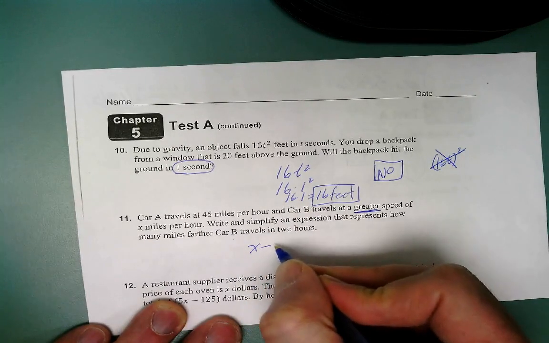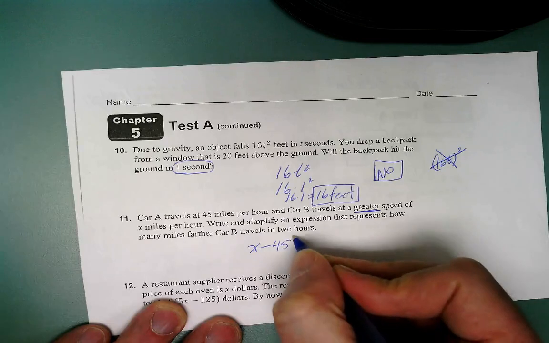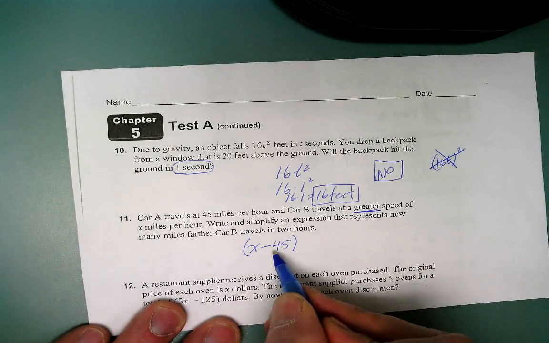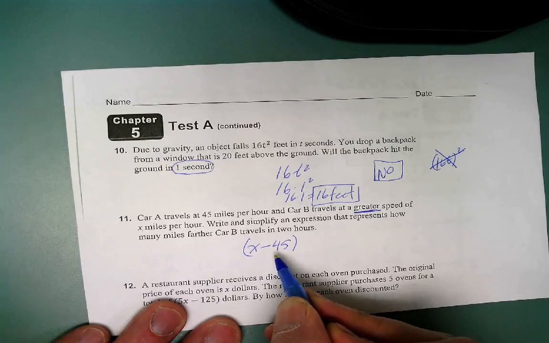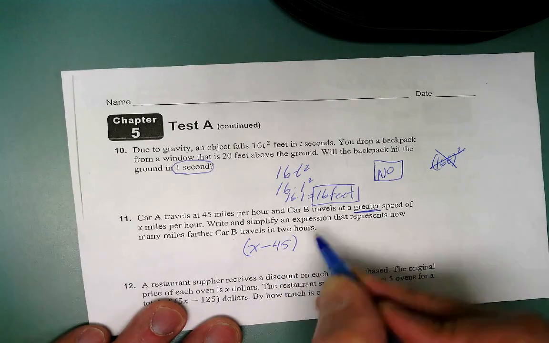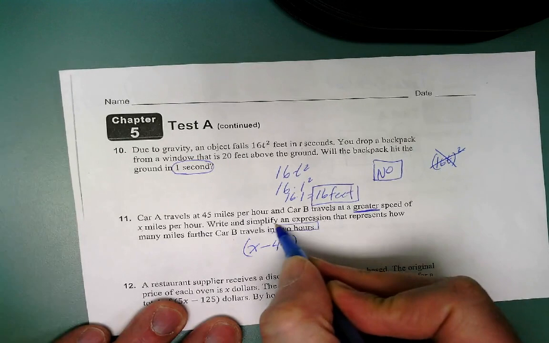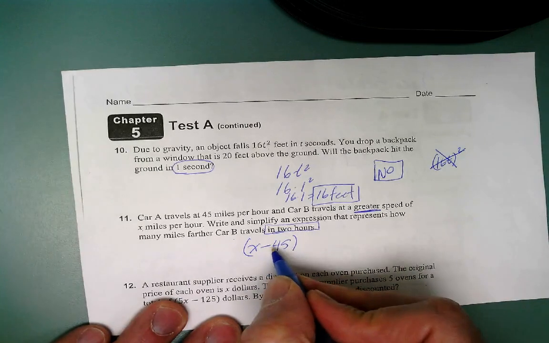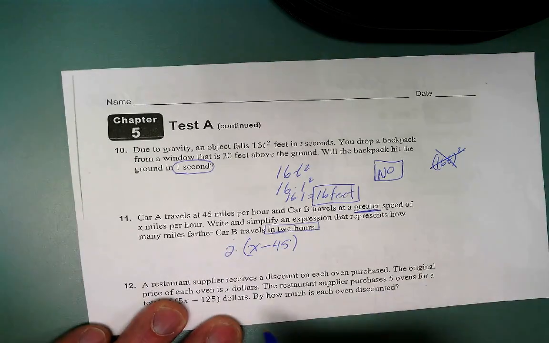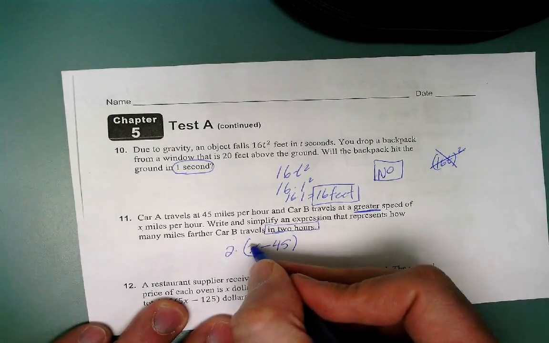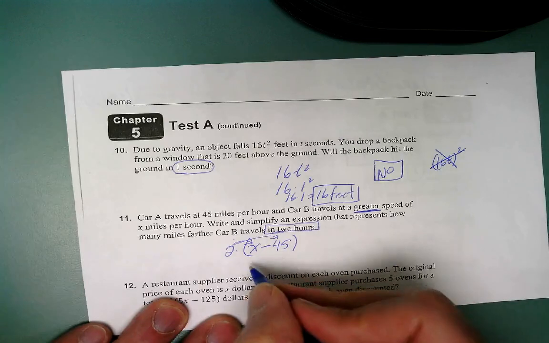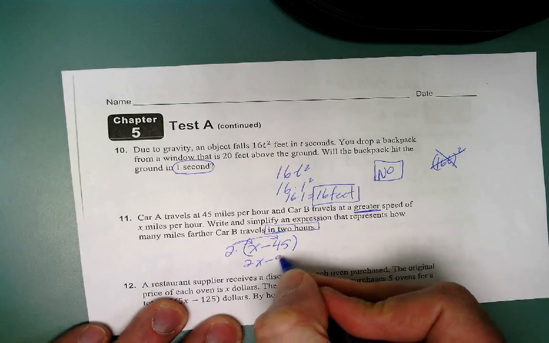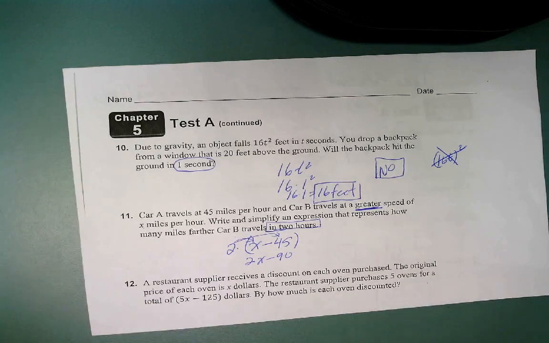is x minus 45 each hour. This is how much farther car B is going, right? And they're saying, figure it out, write an expression that represents how many miles farther car B goes in 2 hours. So I've got to multiply this whole thing times 2. Now, if you had that, it was okay. If you distributed that, it was okay. What I didn't like, you only got partial points if you just told me it's 90. Because that's not true, right? It's 2x minus 90.